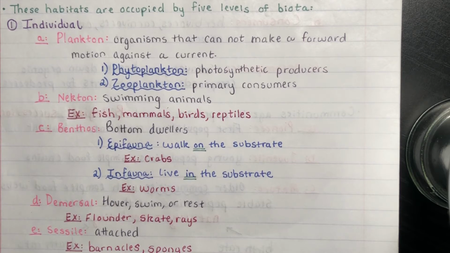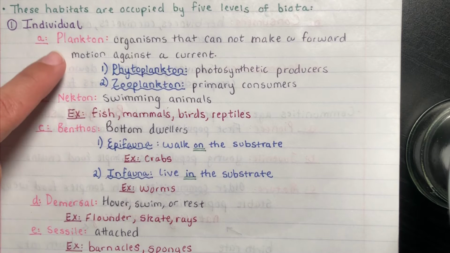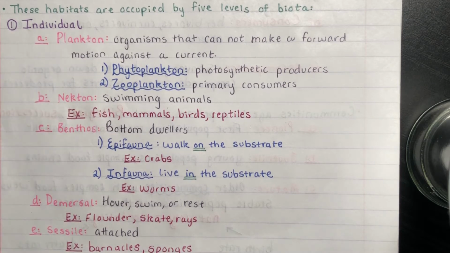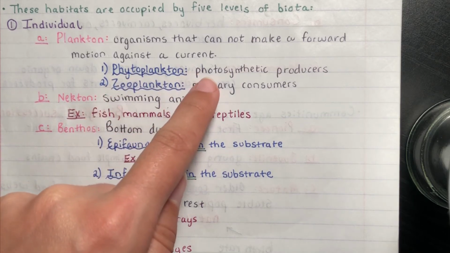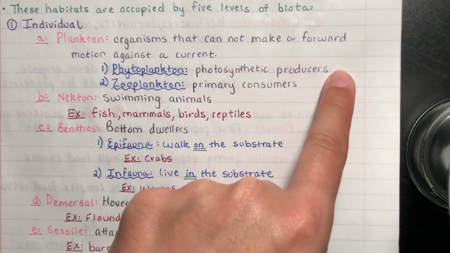To get started, our first one is the individual, so one plant or animal of a species. So we have plankton. Plankton are organisms that cannot make a forward motion against a current. These were our floaters, like we talked about before in our pelagic zone. We have phytoplankton, which are photosynthetic producers in our food chain.